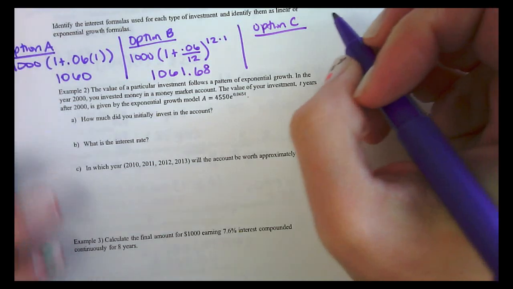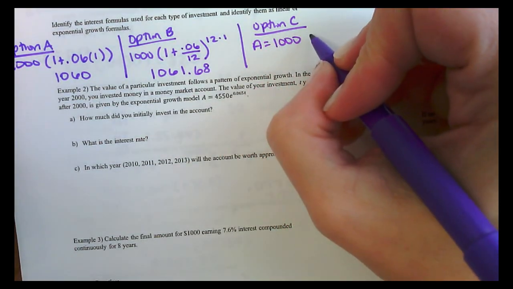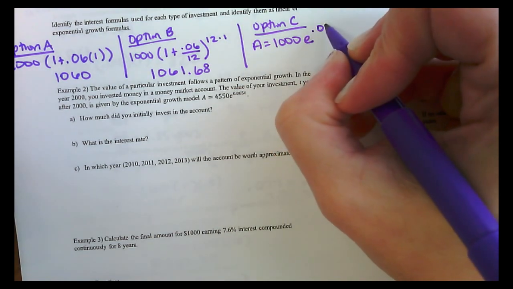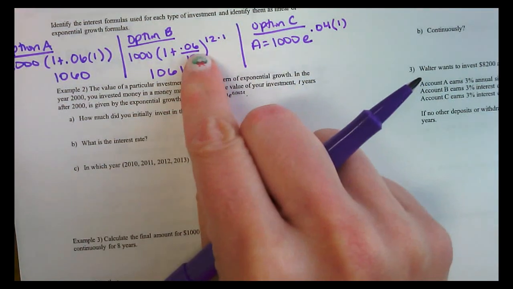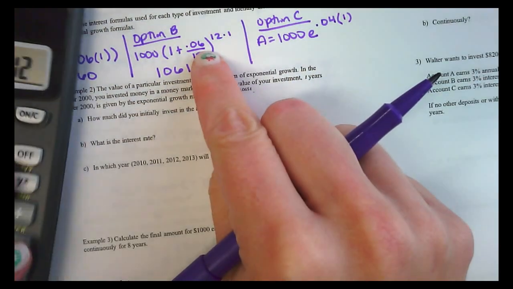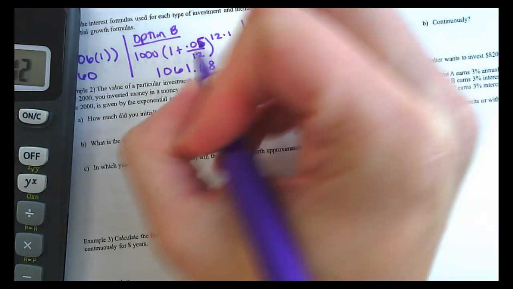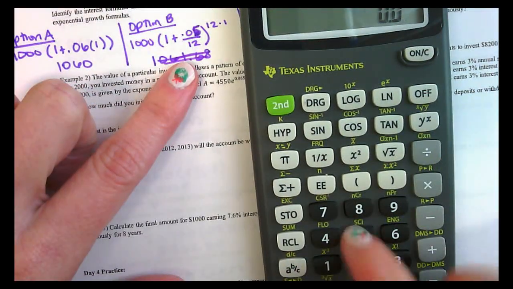Option C, we're going to have 1,000 times e raised to the 0.0. Oh, I just realized I made a mistake. Right here, I was supposed to change my rate, and I didn't do that. This rate was 5%, so I made a mistake. We need to change this. Let's go back.